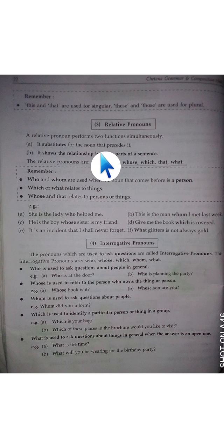It substitutes for the noun which precedes it. वो जो noun को substitute भी करते हैं, pronoun का काम ही यही रहता है कि वो substitute करे noun को. Okay, and it shows the relationship between parts of a sentence, means which part of a sentence we are talking about. Who and whom are used when the noun that comes before is a person. Okay, means अगर हम किसी person के बारे में बात कर रहे हैं, so we should use who and whom. Okay, and second one, which or what relates to things. We are talking about things, so we should use which or what.